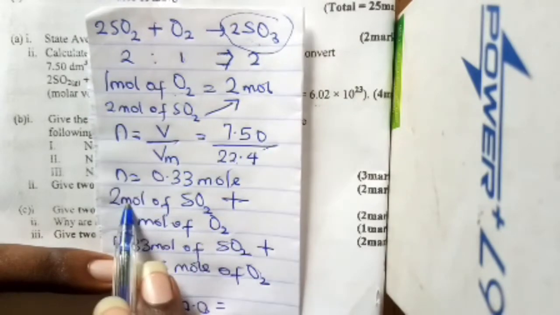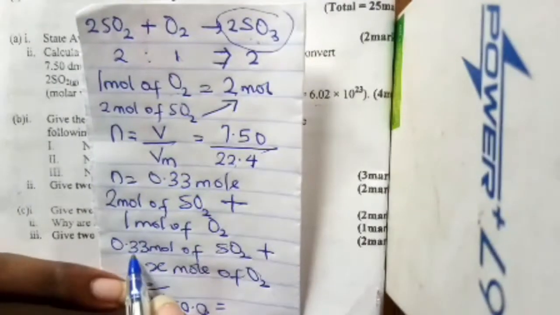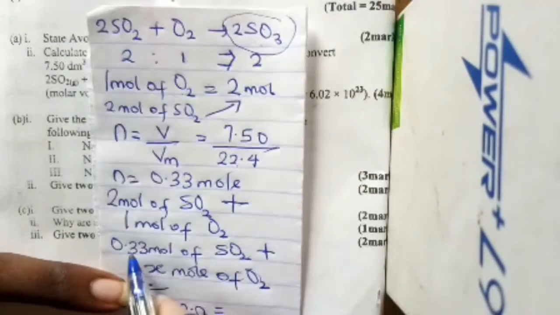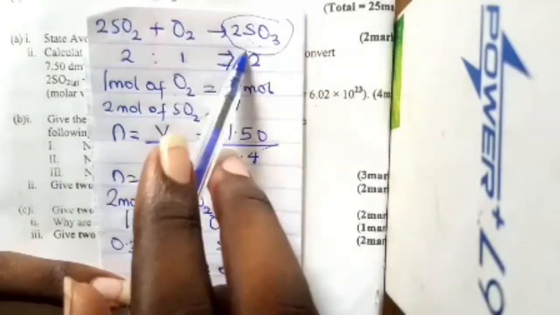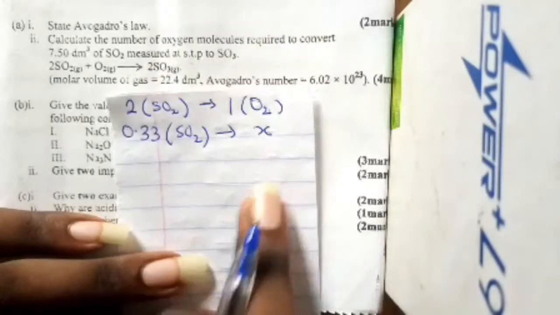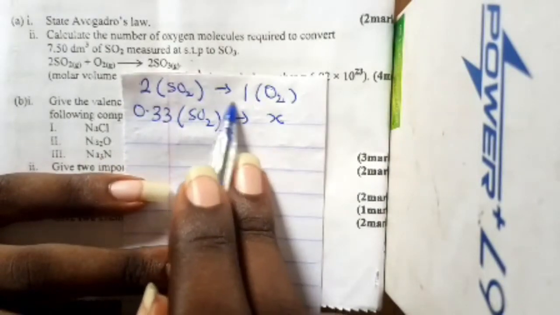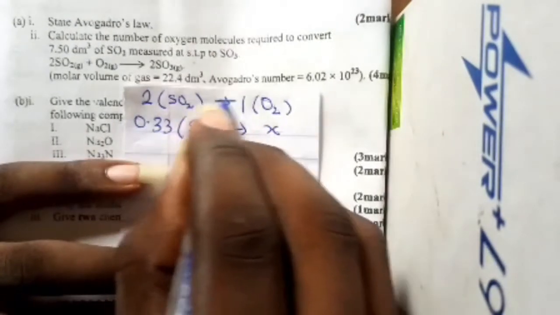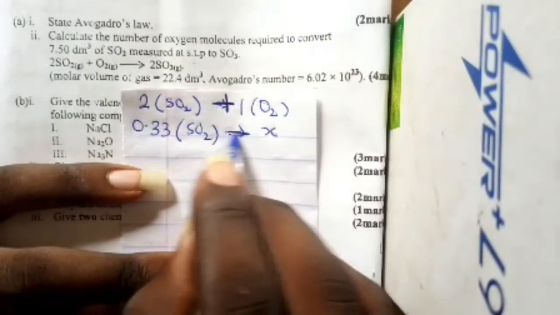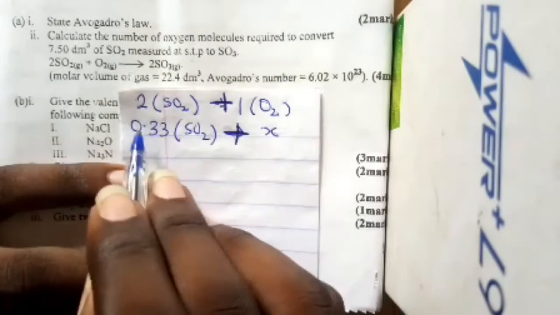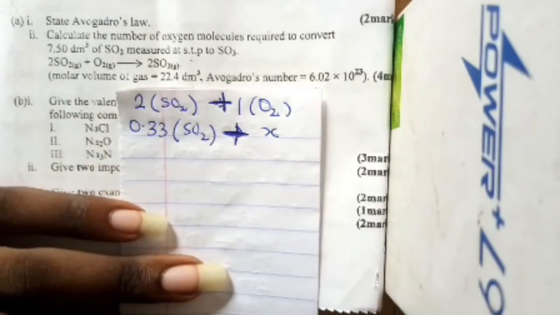So if 2 combines with 1 to give us this, what mole of oxygen will combine with 0.33 mole of sulfur IV oxide to give us the same product? So by writing this out, 2 moles of sulfur IV oxide react with 1 mole to give us this. So we're now told 7.5 dm³, we've converted, n equals V over molar volume.